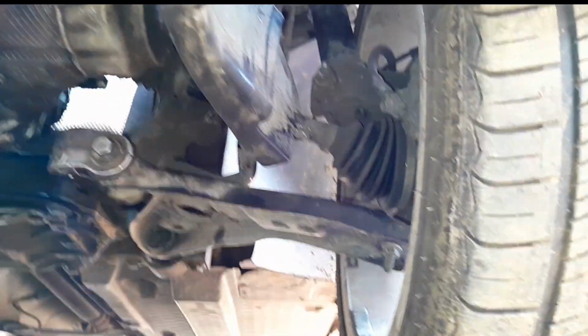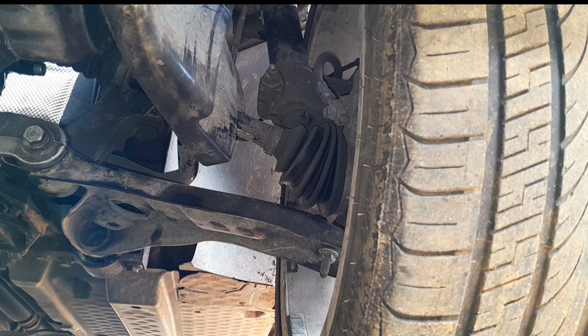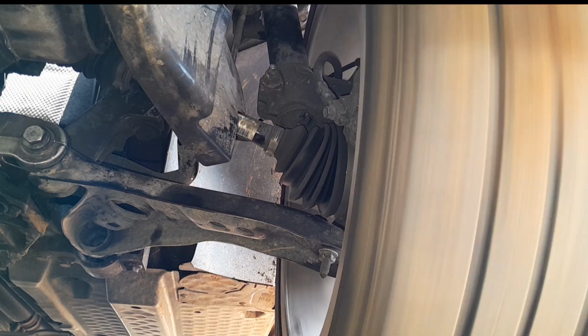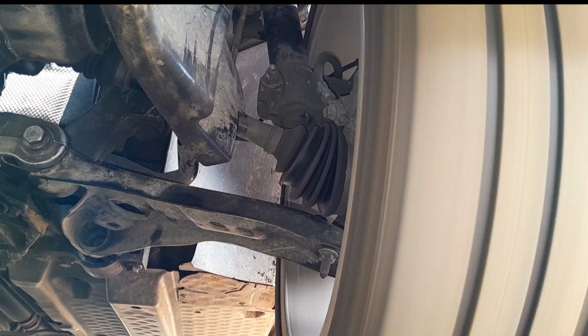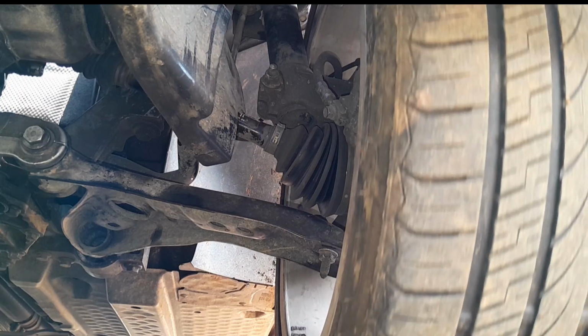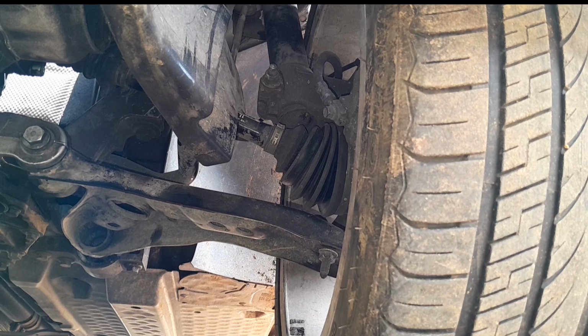Let me just show you the tires here. So you can see that I'm going to put in 6th gear now. So it shows us that the clutch is kind of engaged. Gear number 1.